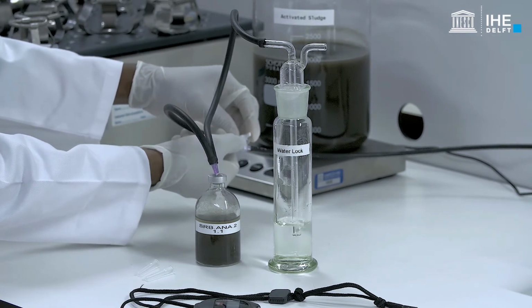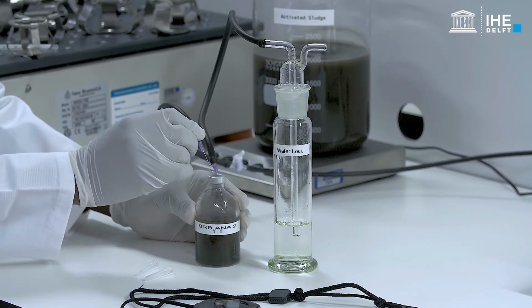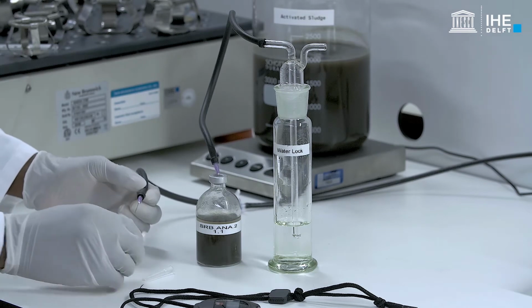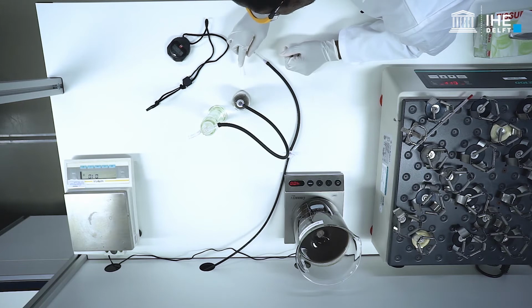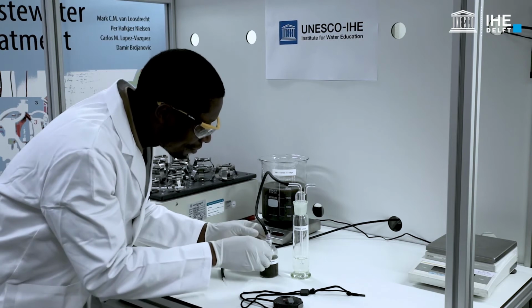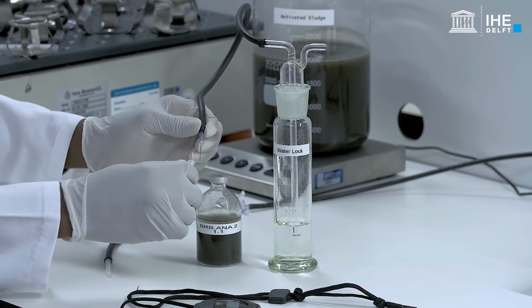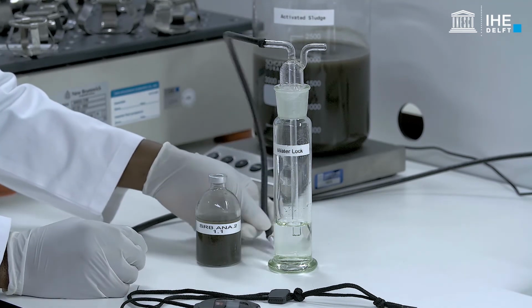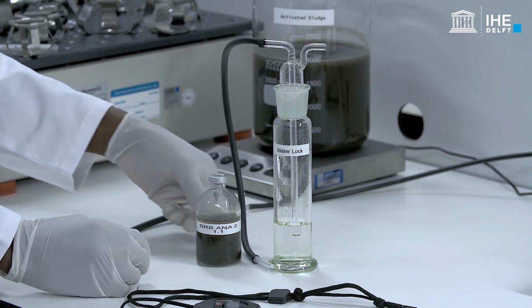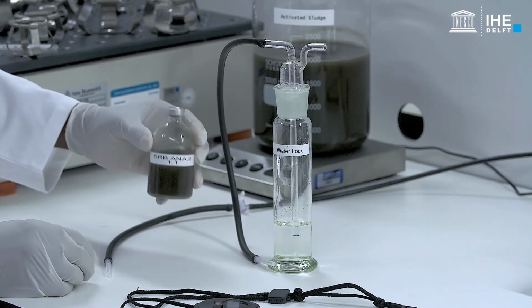Thereafter, stop the nitrogen gas supply and wait until the bubbles in the water lock cease. Disconnect the tubes from the bottle. Place the bottles on the orbital shaker. In this example, a speed of 200 revs per minute was used in order to avoid the sludge settling.